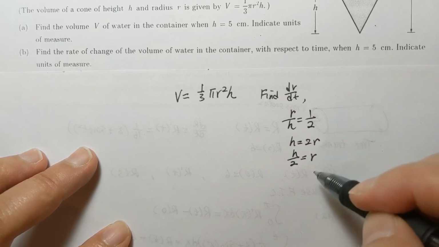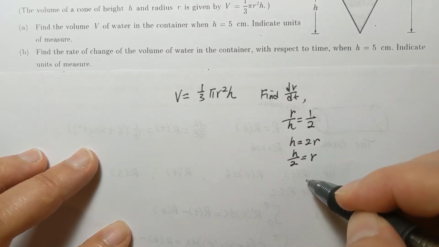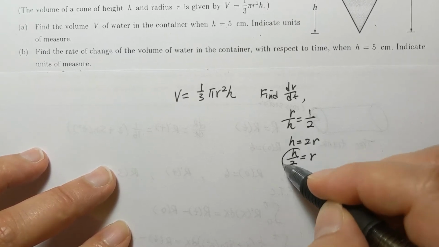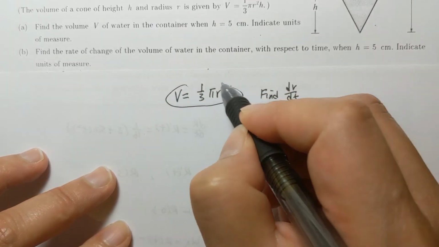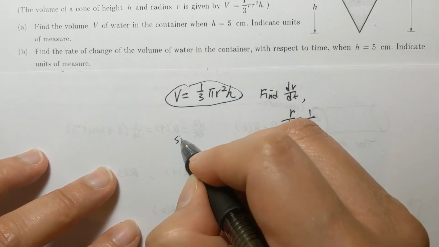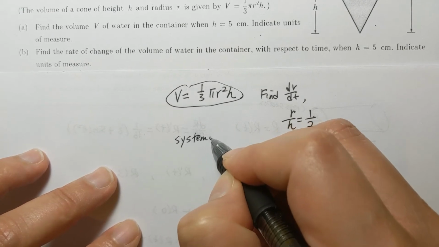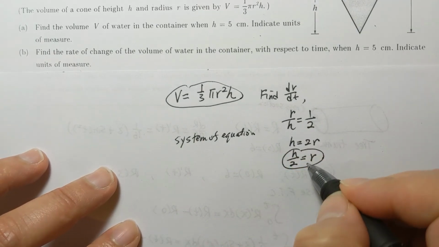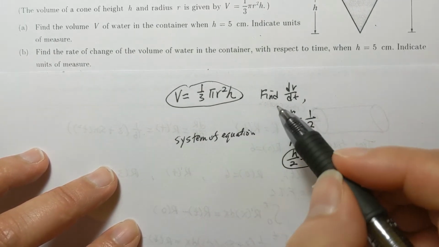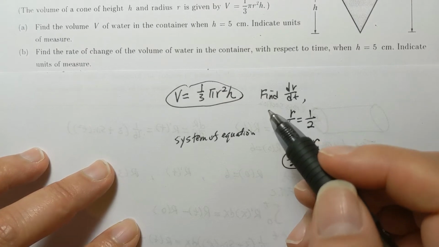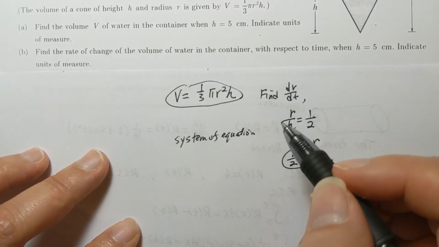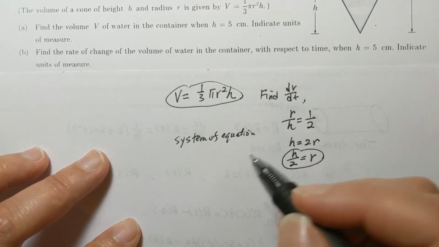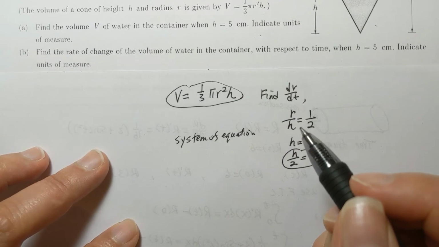We have h equal to 5, h over 2. Okay, so now that means if you want to, you can use this equation and this equation as a system of equations. And then we substitute r by h over 2 and convert it into a function v in terms of h. This way, you don't have to use the product rule. This will be the more effective way.